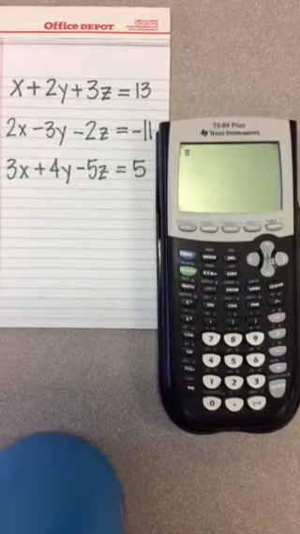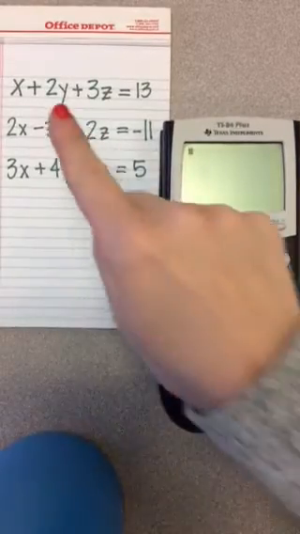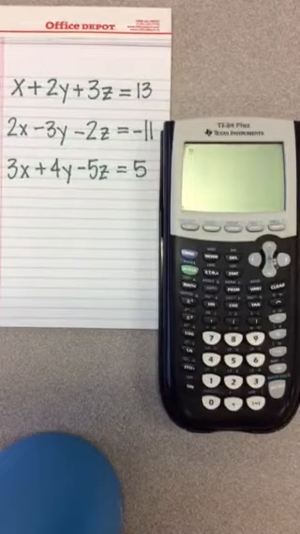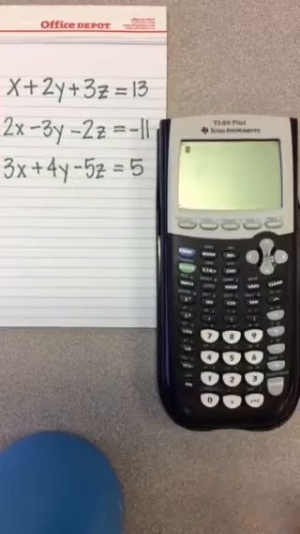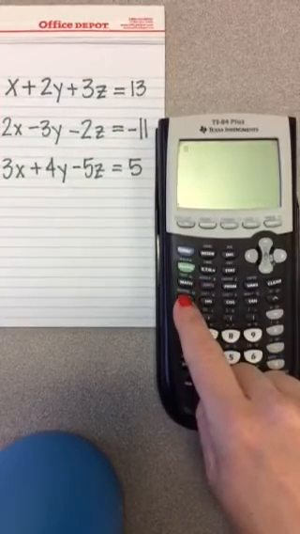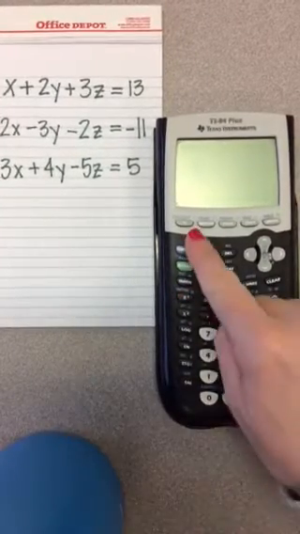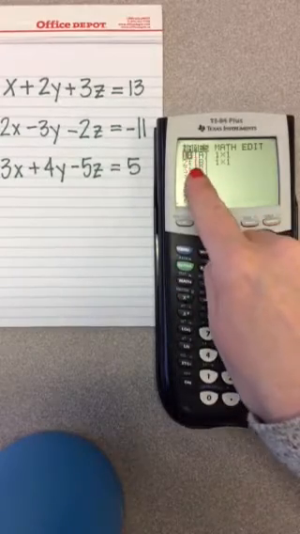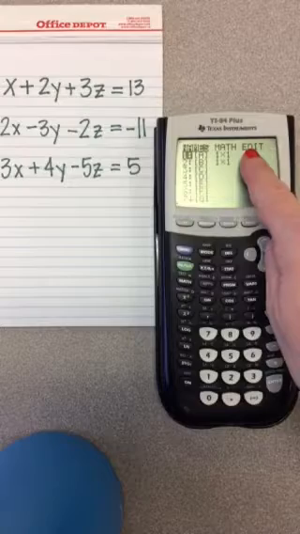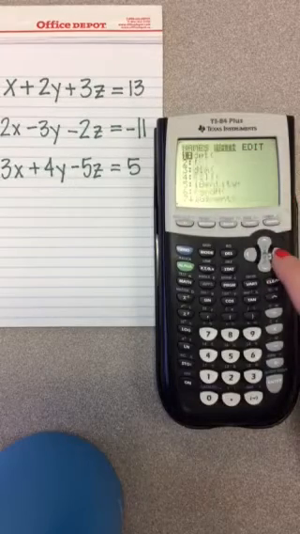Alright, so in this video we're going to talk about how I can use my calculator to solve a system of three equations where I have three different variables. So we're going to use the matrix function, which if you notice is in blue right here. The first thing we're going to do is choose the second matrix. And if you notice, these are all the names of the matrices, but we need to put our data in. So we're going to edit.